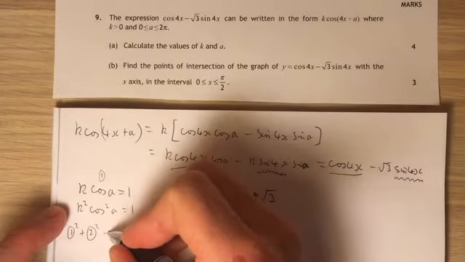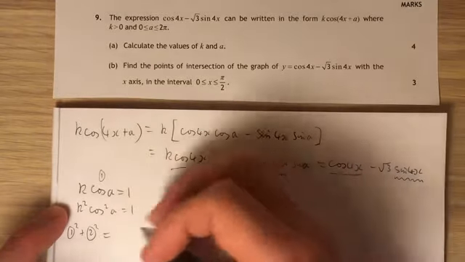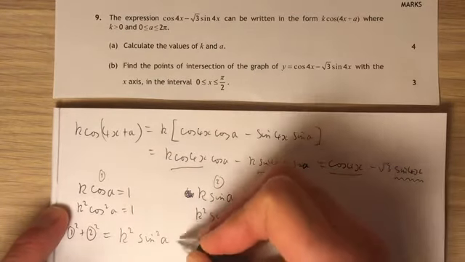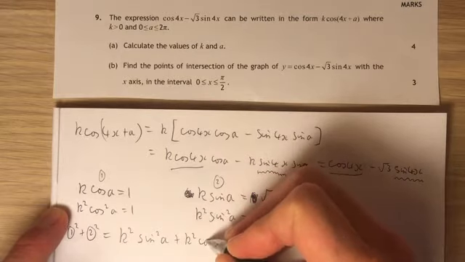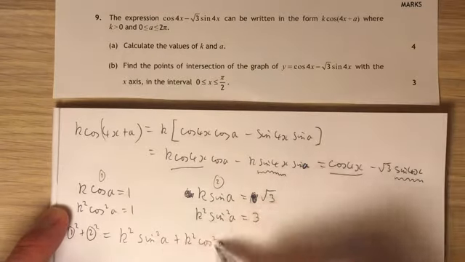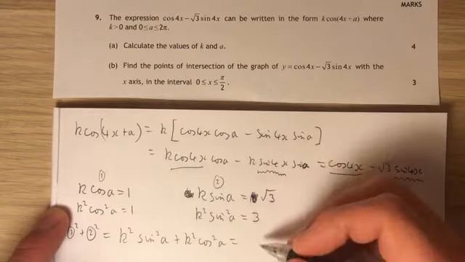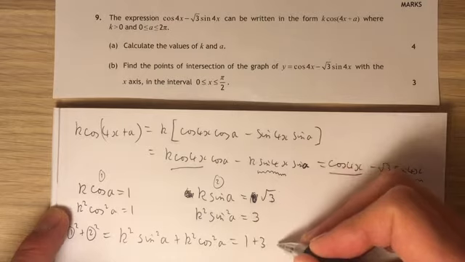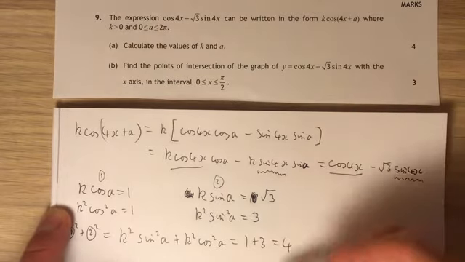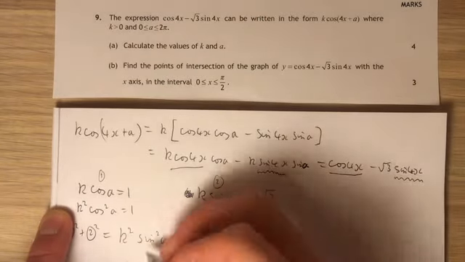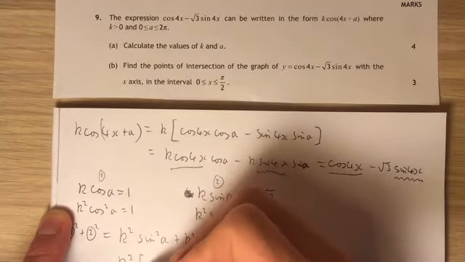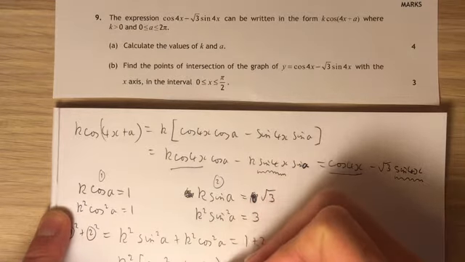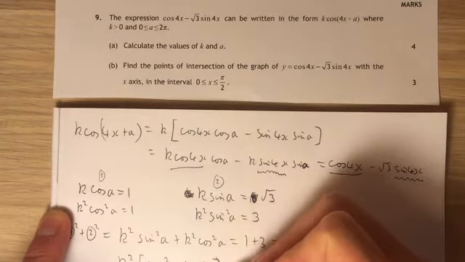So square them both, and now I'm going to add them. What do I get? This add this: k squared sine squared a plus k squared cos squared a equals 1 add 3, which is 4. Now simplify this side: I can put k squared on the outside, and I've got sine squared a plus cos squared a, which is kind of cool, right?